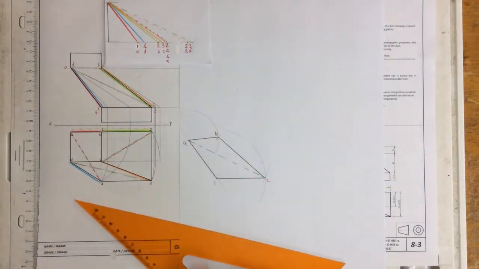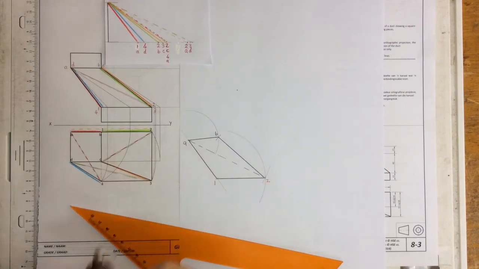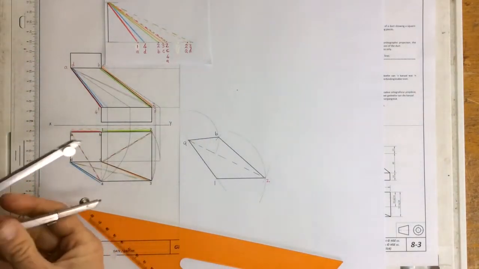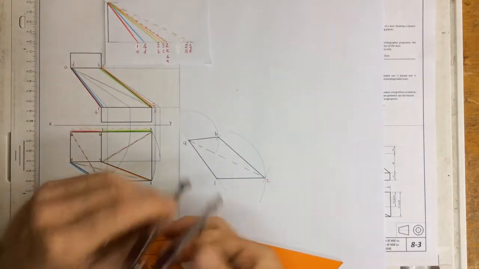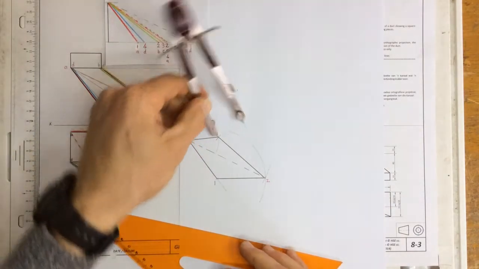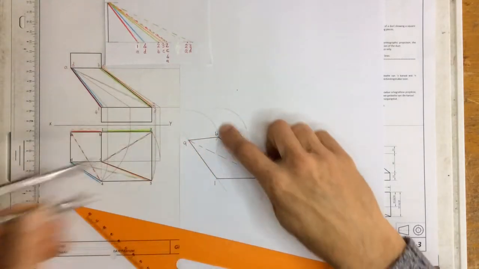Right, the next thing that I need to find is the distance between B and C. So I take my pair of compasses and I measure off this distance. That's a true length between B and C. I go over here and I arc off a nice arc. Somewhere along that arc, I know that I'm going to have C.